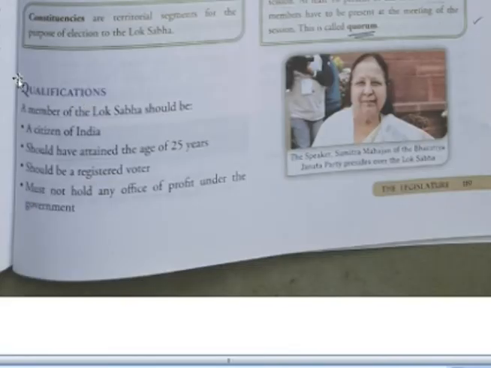We are coming to the qualifications. What are the qualifications for being a member of the Lok Sabha? First, he or she must be an Indian. His or her age must be 25 or above, and he or she should be a registered voter.